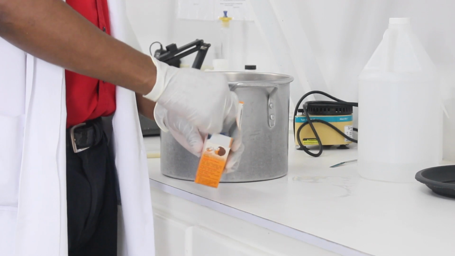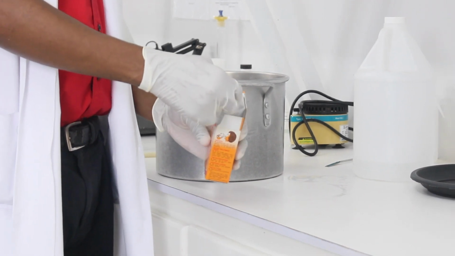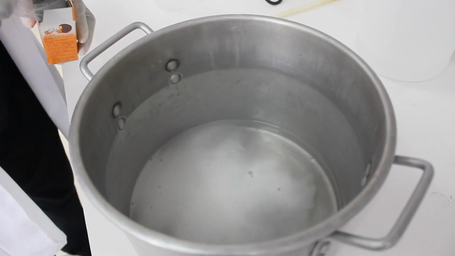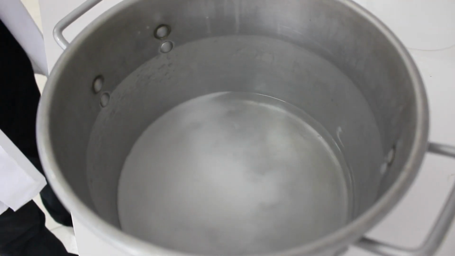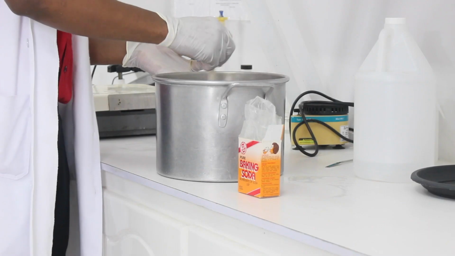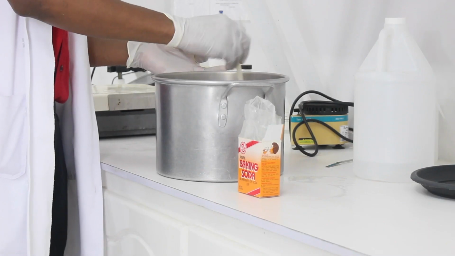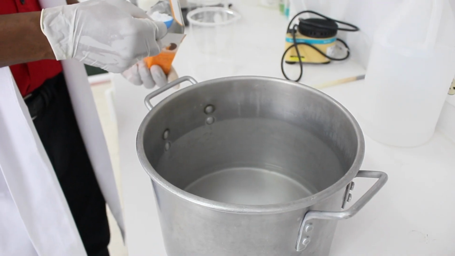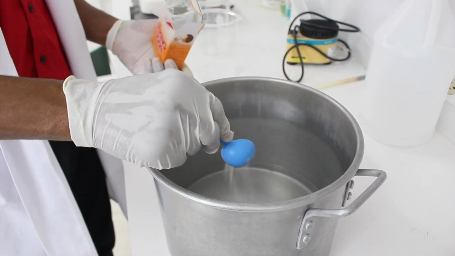Measure 4 tablespoons of baking soda and add it to our vinegar. Ensure to add the baking soda slowly, or what you will get is a vinegar baking soda volcano which will overflow your container. So as we're seeing the fizzing, this is caused by the reaction.